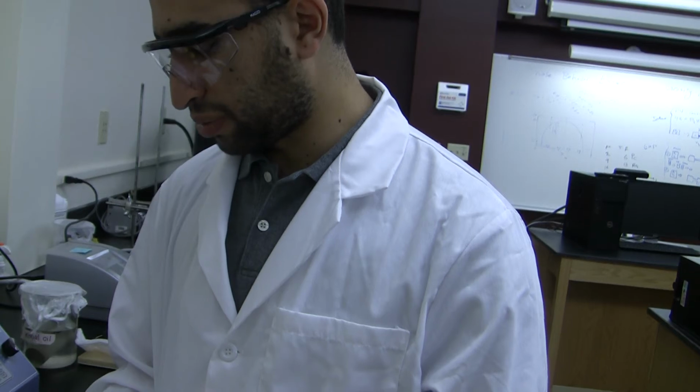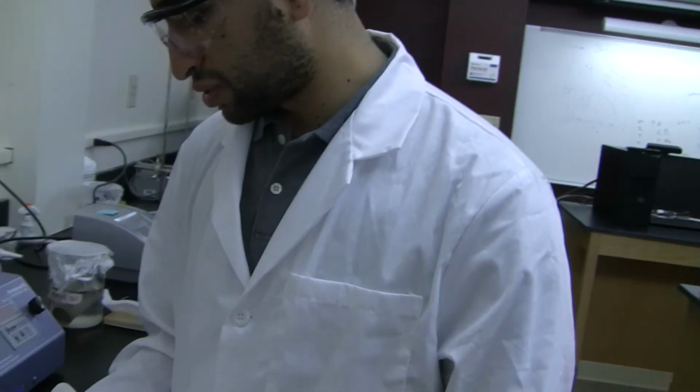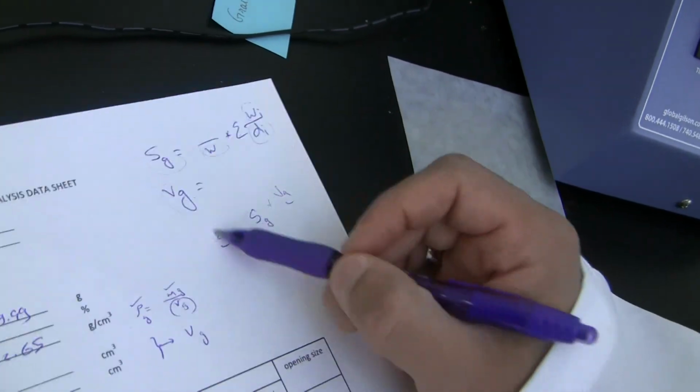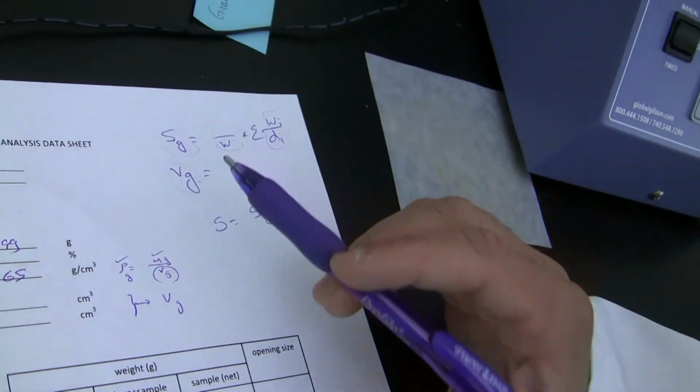When you substitute both of them in another equation, which is S is equal to SG times VG, when you multiply them, you get the total surface area of your sample, and this is how you get the total surface area of your grains. That's it.